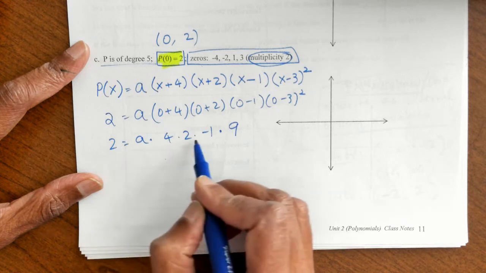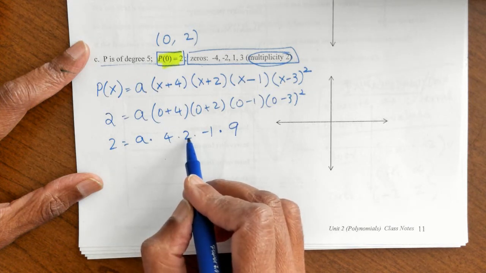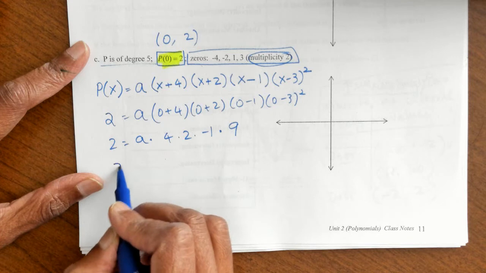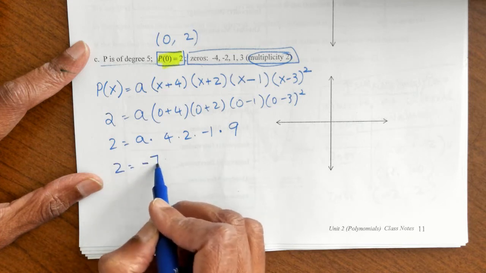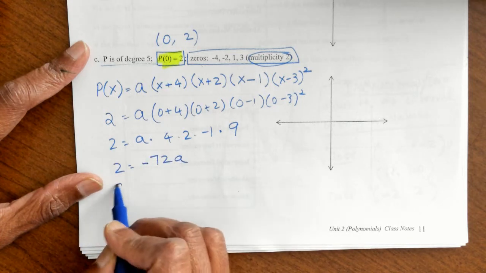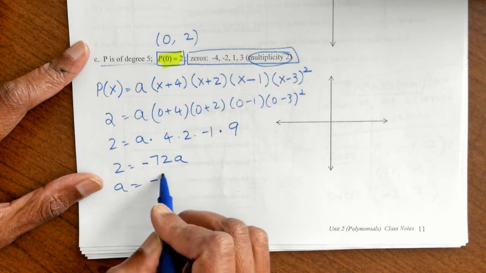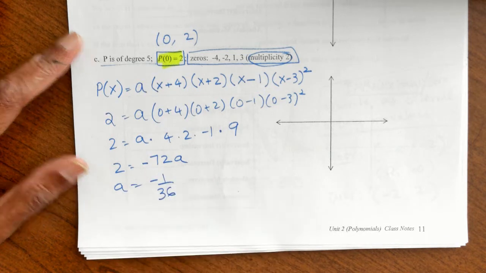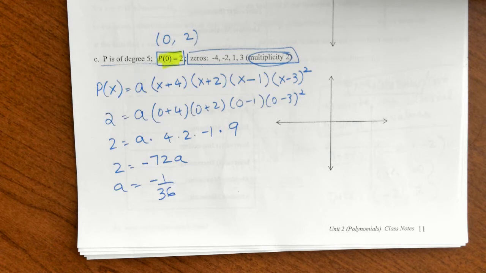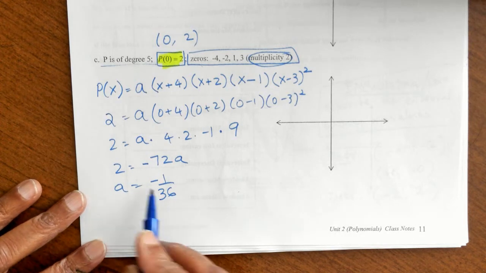So what do I get here? 4 times 2 is 8. 8 times 9 is 72. So 2 equals -72a. Therefore, a equals, divide by 72 on both sides, -1/36. So now I know that my leading coefficient is negative. So that will help me graph. But anyway, let's go ahead.